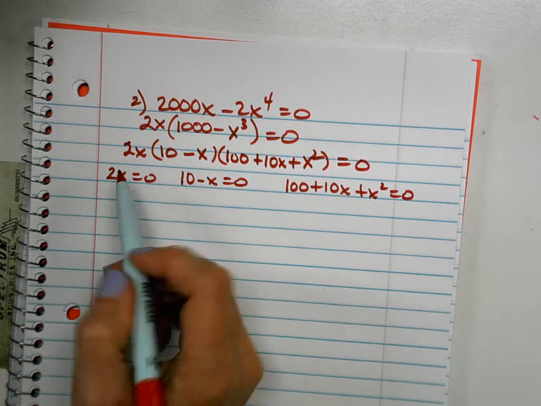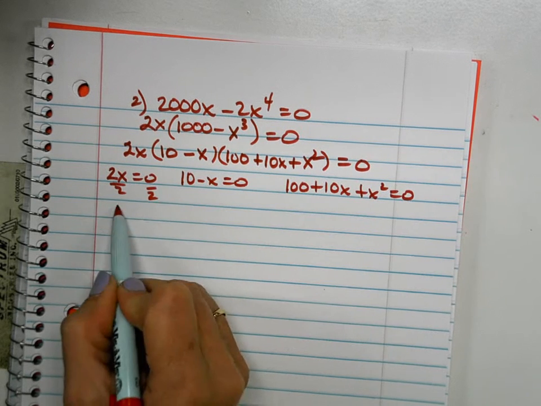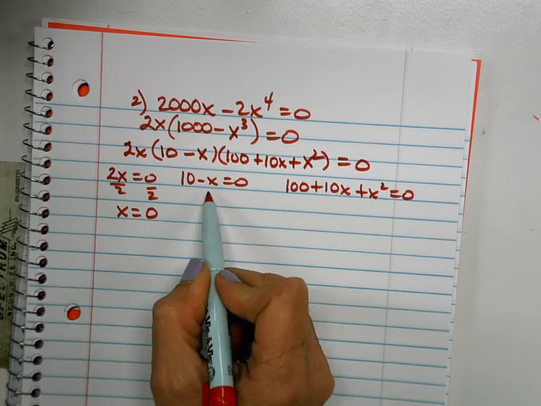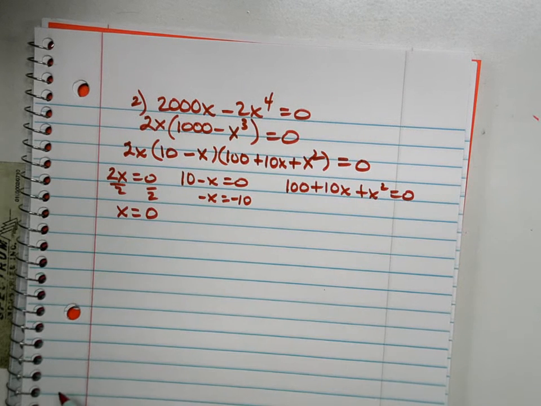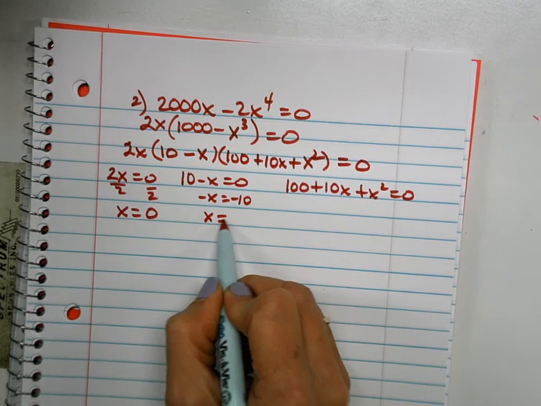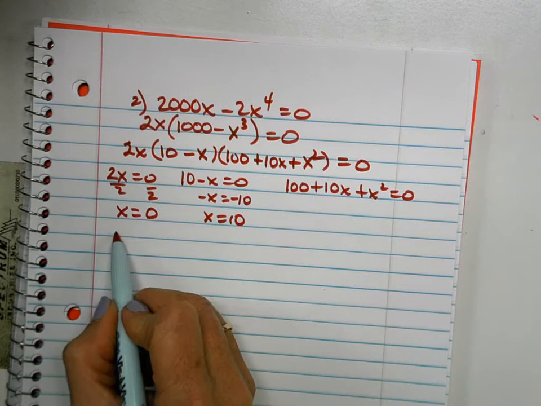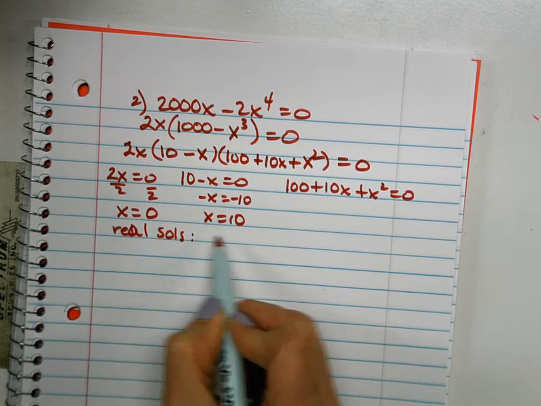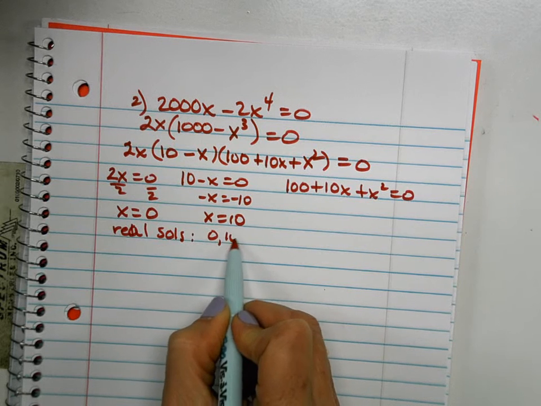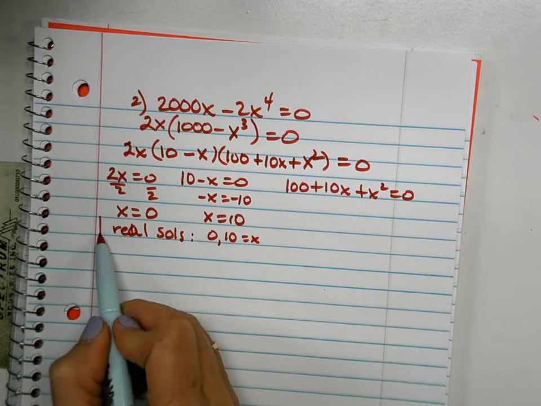Let's solve these first. Divide by 2. What's 0 divided by 2? 0. Subtract the 10, and then divide by a negative. So my two real solutions are 0 and 10. x equals, I should have written. Those are the real ones.